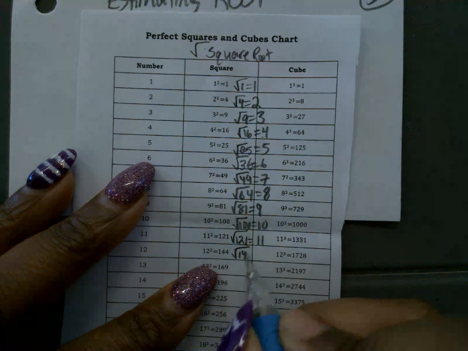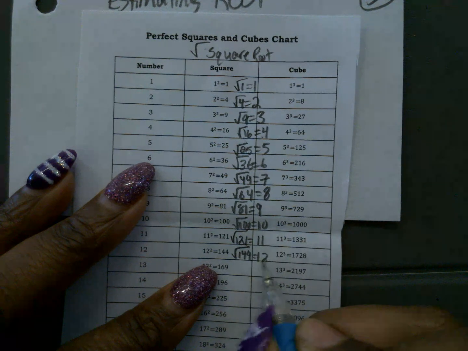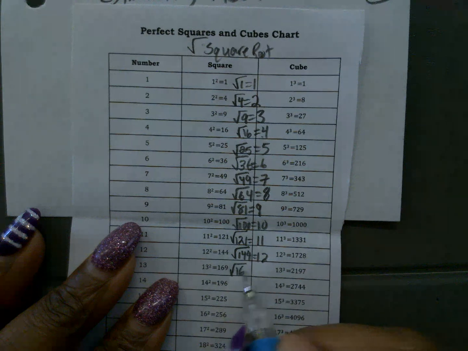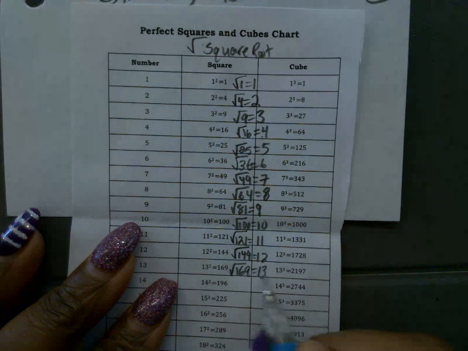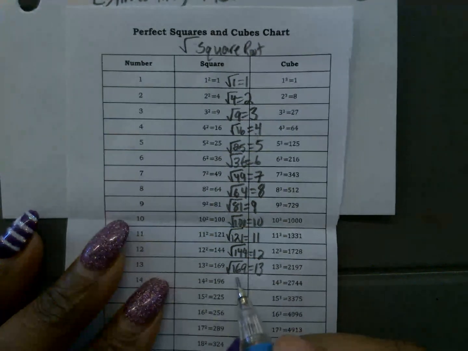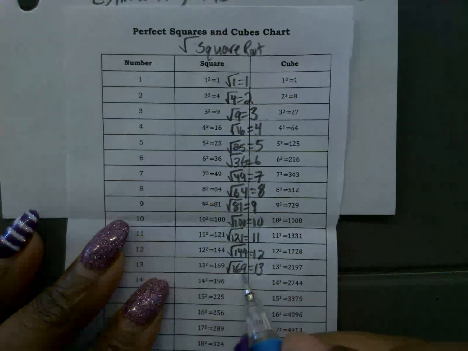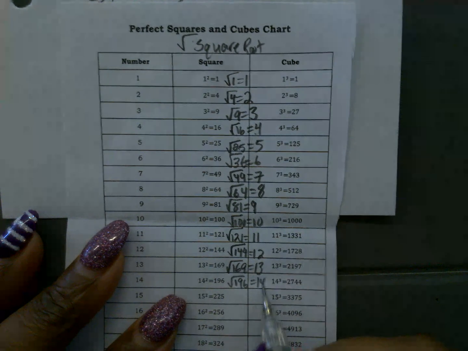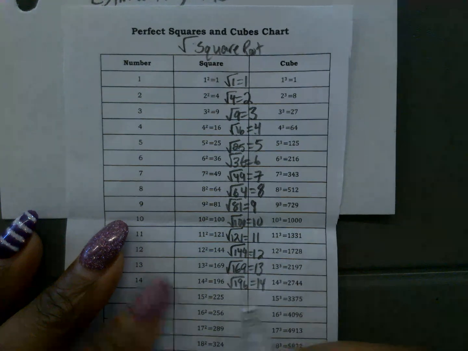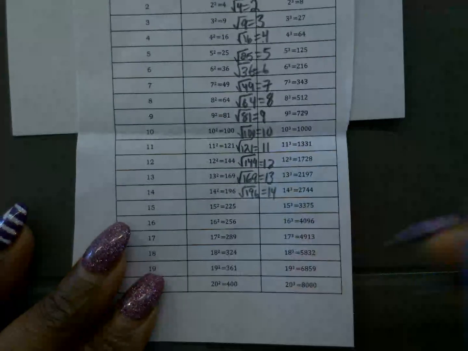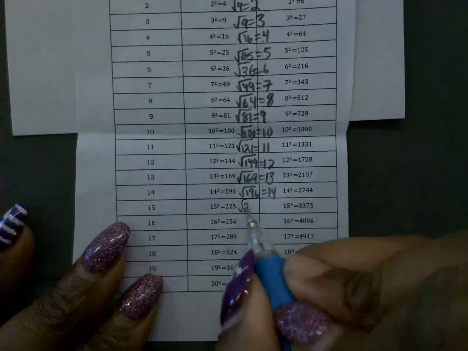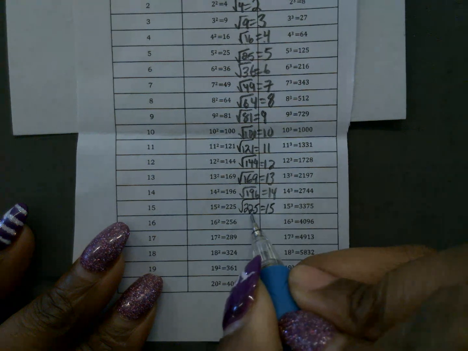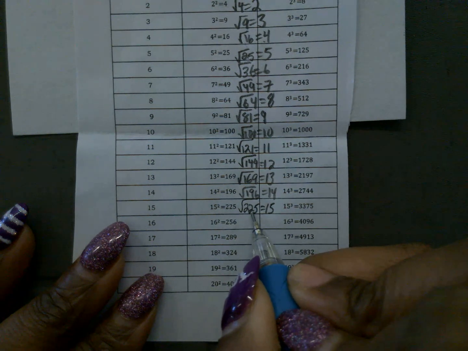The square root of 144 is 12, because 12 times itself will give you 144. The square root of 169 is 13, because 13 times itself will give you 169. The square root of 196 is 14, because 14 times itself will give you 196. The square root of 225 is 15, because 15 times itself will give you 225.